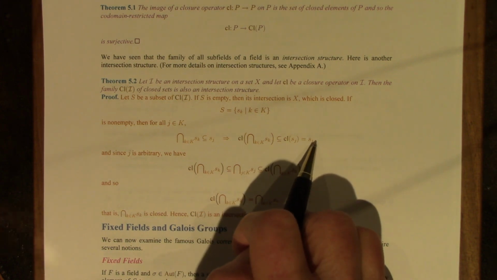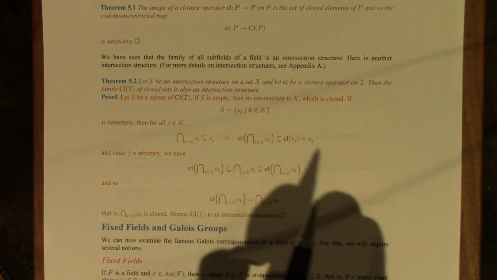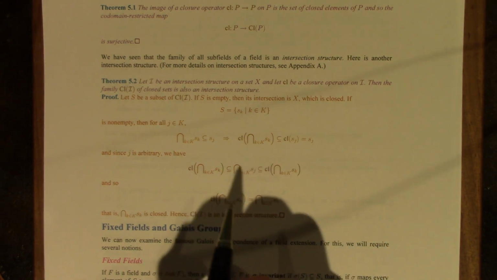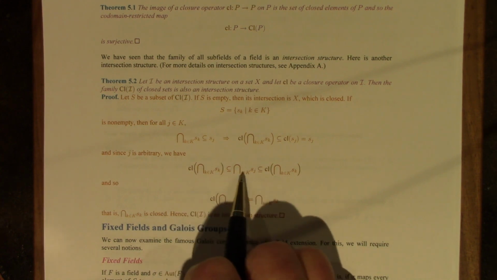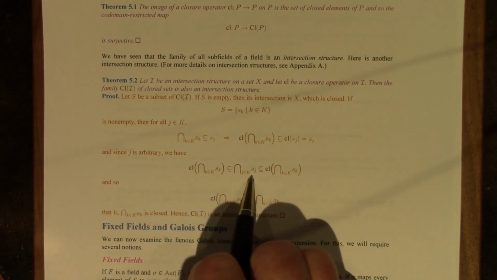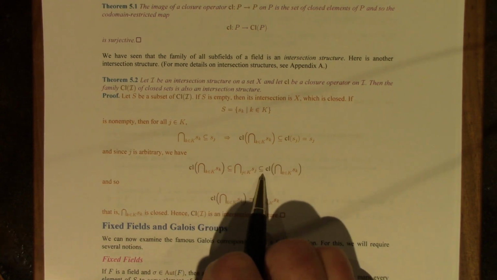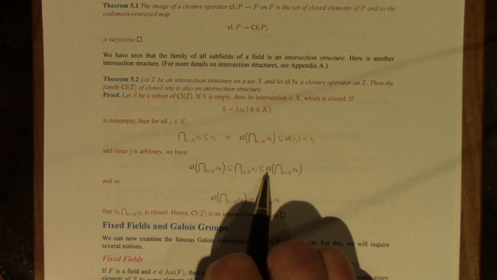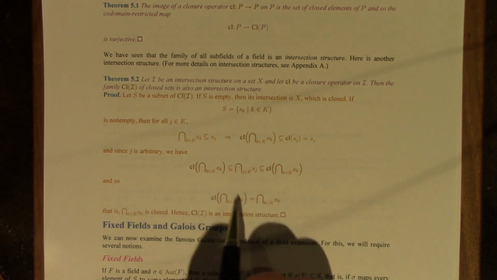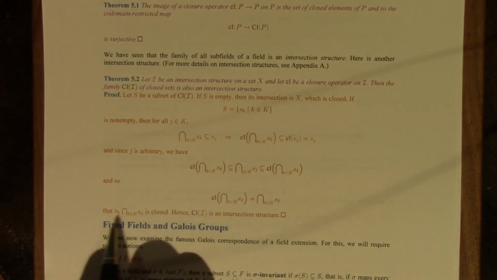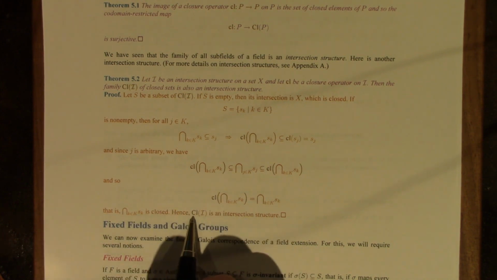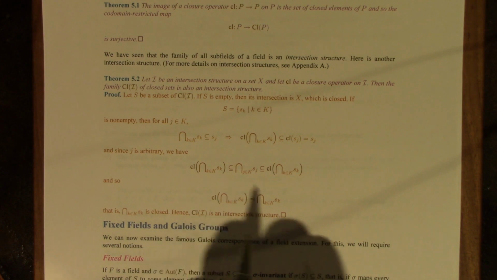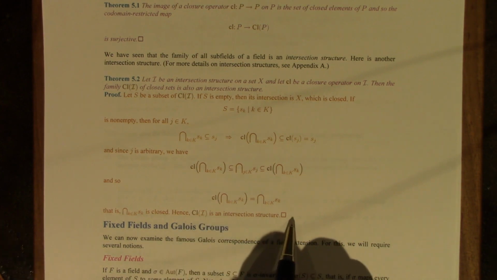Sj was an arbitrary element of capital S, and so the closure of the intersection is contained in the intersection of all of the elements, which by the extensive property is contained in the closure of the intersection. So these are equal, and that means the intersection is closed. So the family of closed elements of I is an intersection structure.